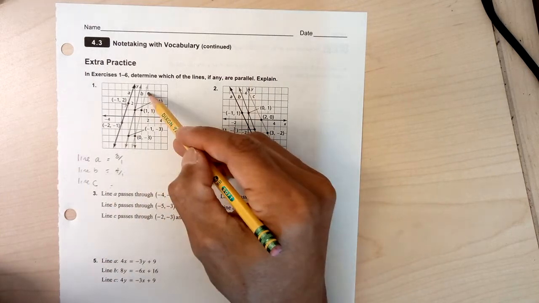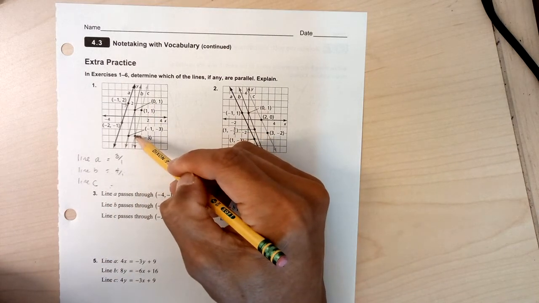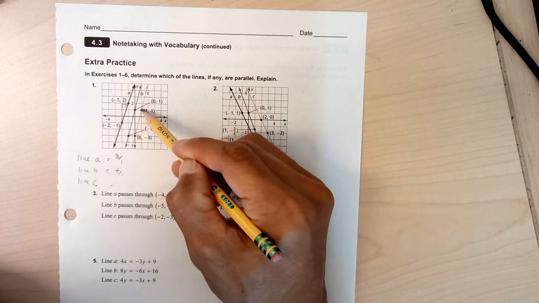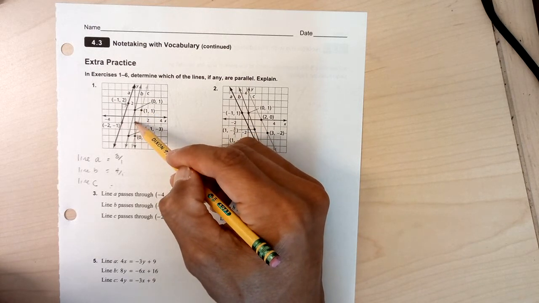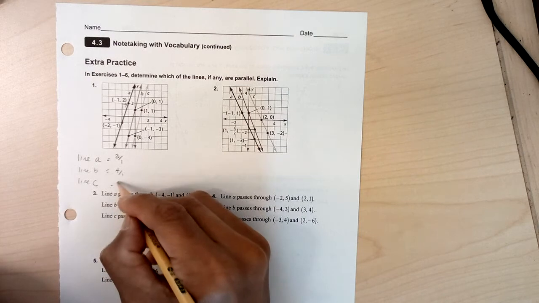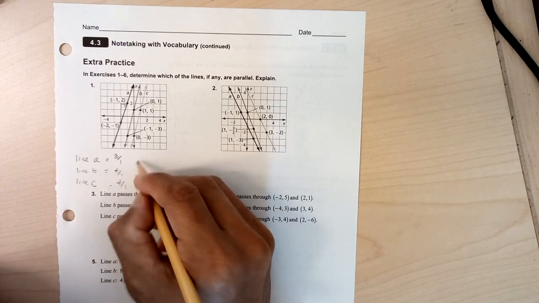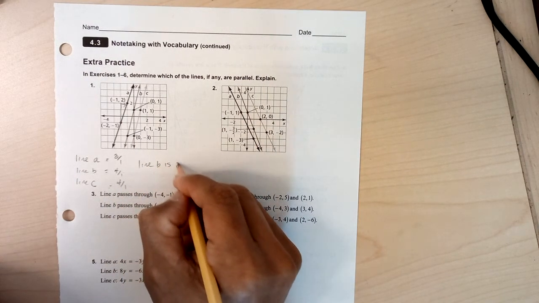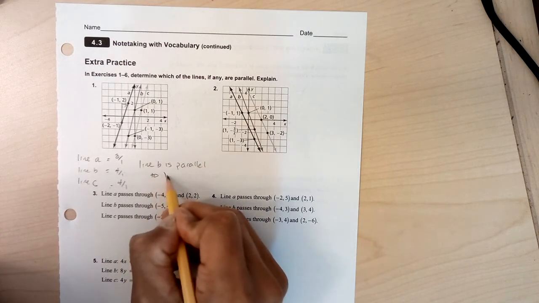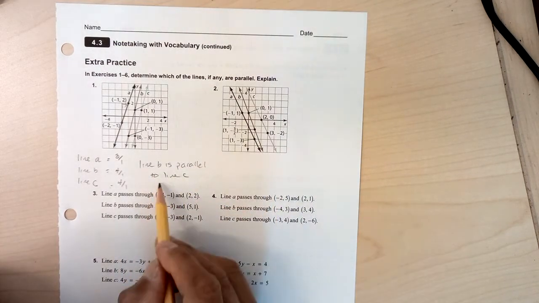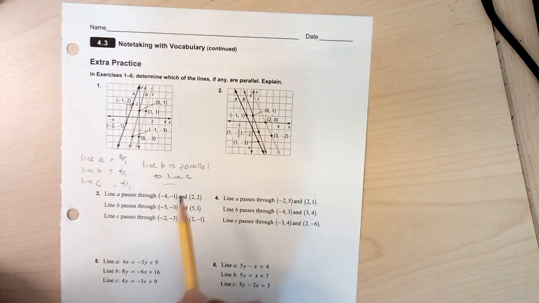And then looking at line C, do the same thing. Here's the leftmost point on line C to the rightmost point. The rise is up 1, 2, 3, 4, and then the run is 1. So in this case, line B is parallel to line C, since they have the exact same slope. And only those two lines are parallel.